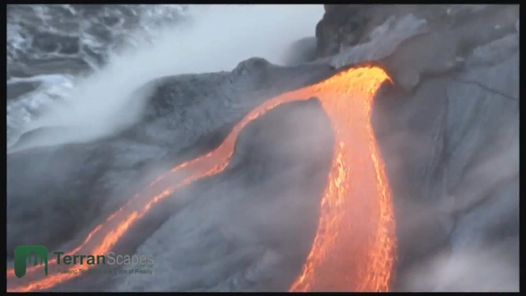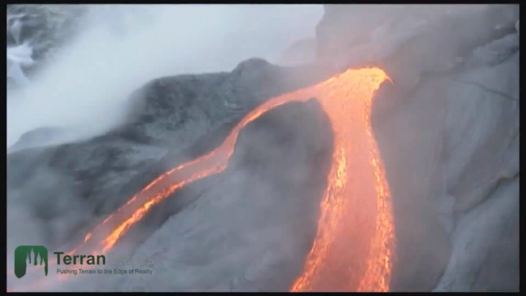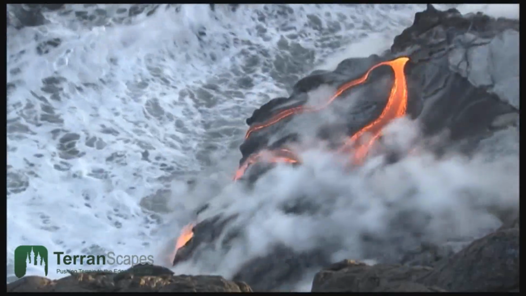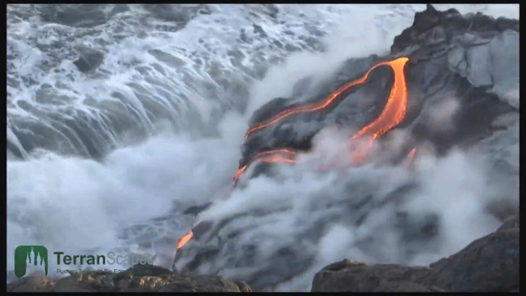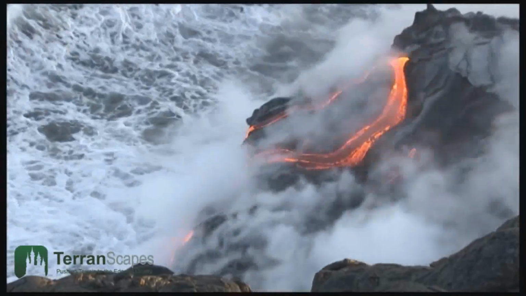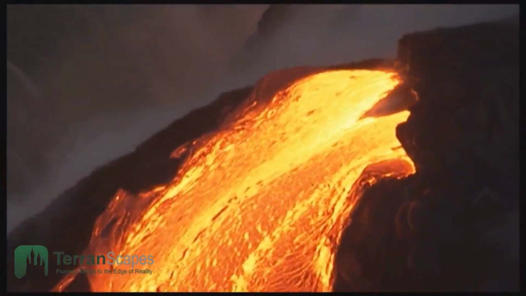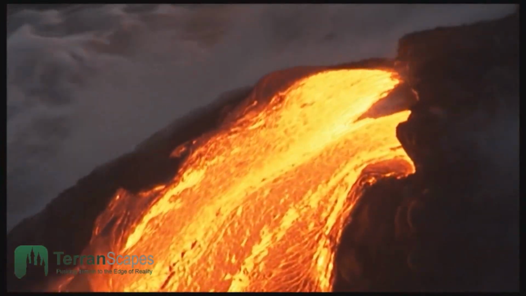So in taking a look at these videos for lava flows, I was looking at a variety of things. One, what's the proportion of cooled magma on the surface? Two, how much are the bright areas represented and how even are they overall? And three, what does the cooled lava look like on the sides of the flow? And what I noticed is that there's quite a variety.